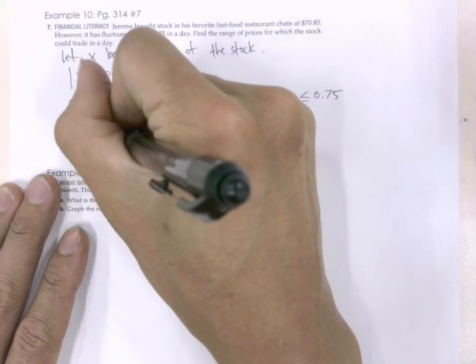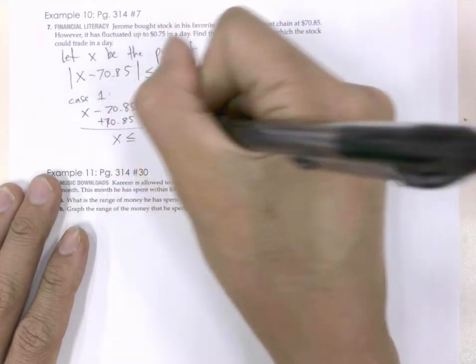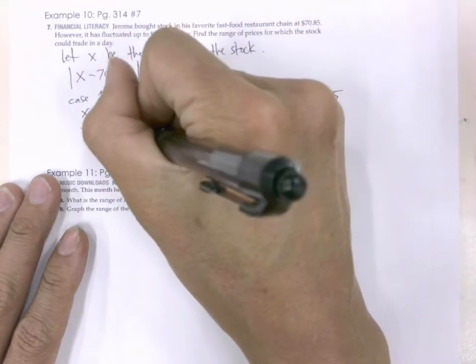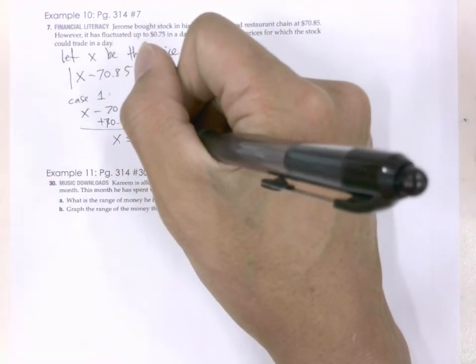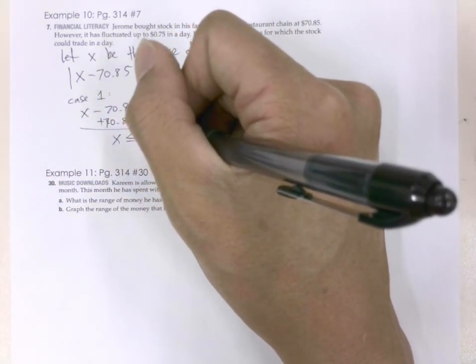And we will be left with x is less than or equal to 71.6.